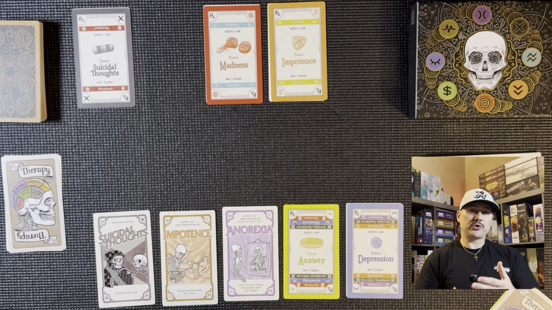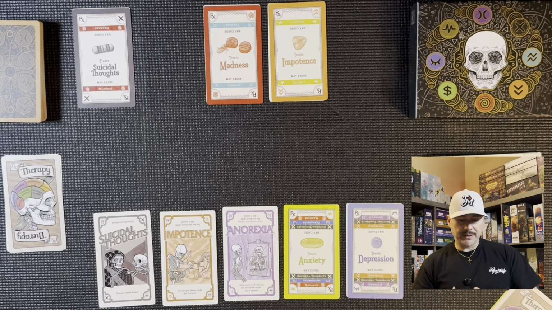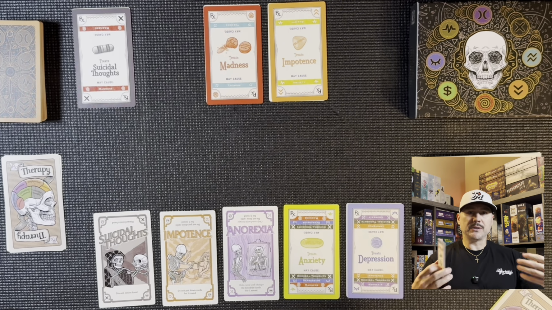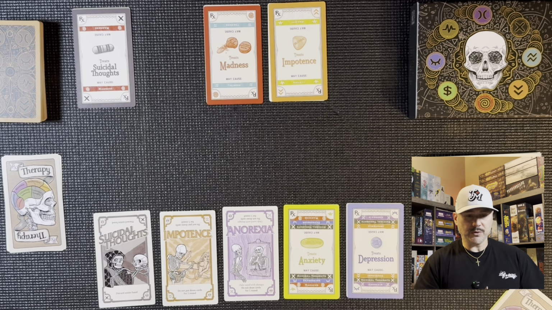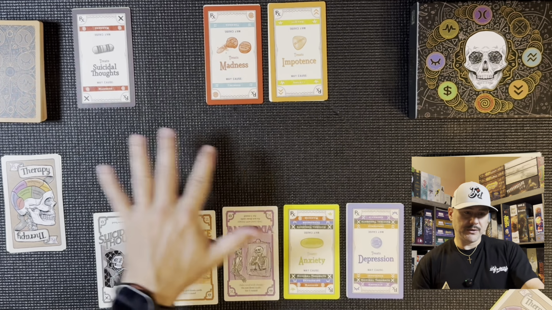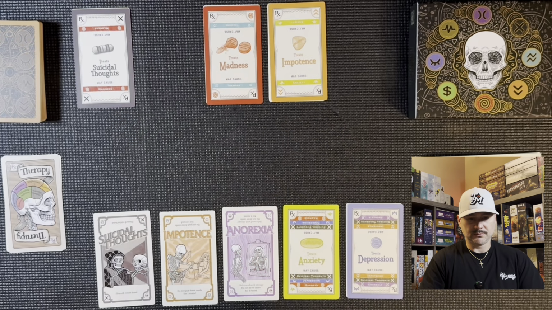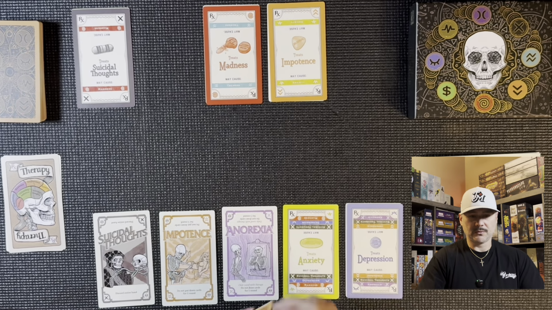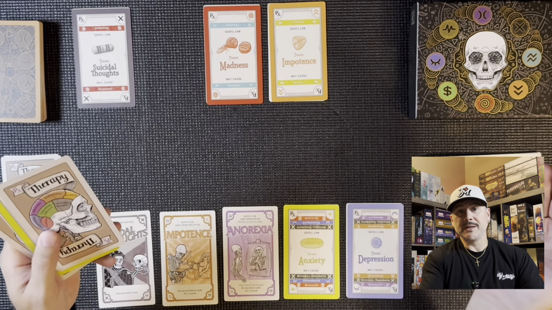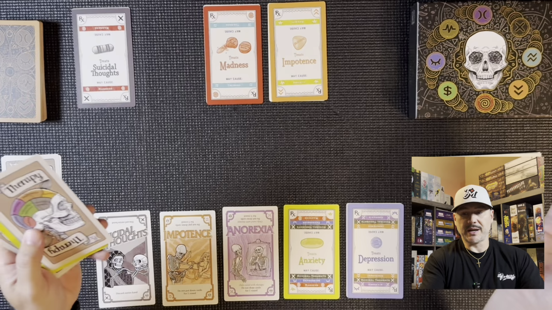You have to treat every disorder that's in your psyche. So play would continue back and forth, draw cards, play cards, until the first player to treat all of their disorders wins the game. And that is the basic rundown of side effects.